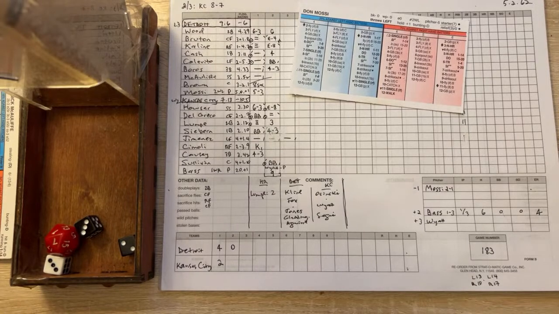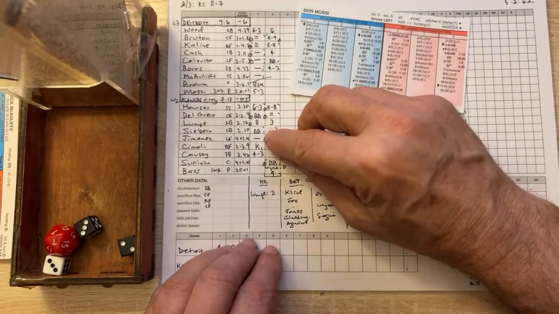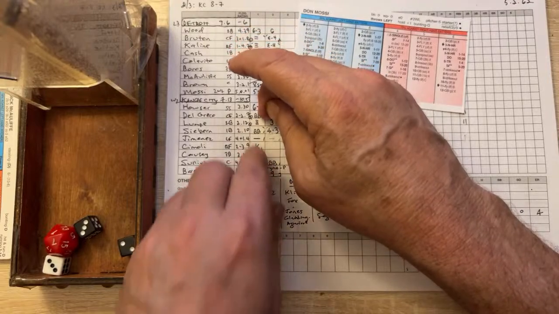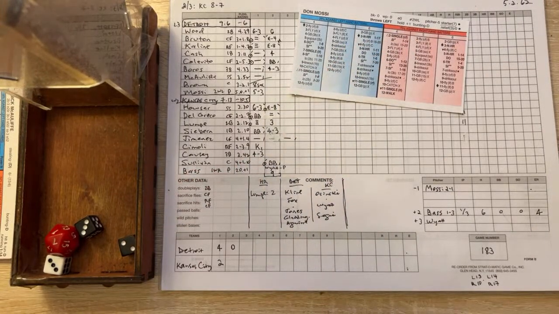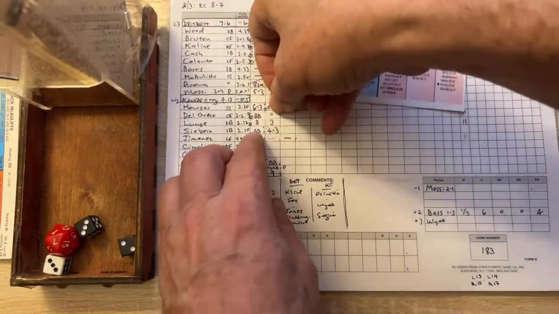We'll make an adjustment here till we get white out. Oh shit. There we go. Nothing like a little ingenuity here. There.